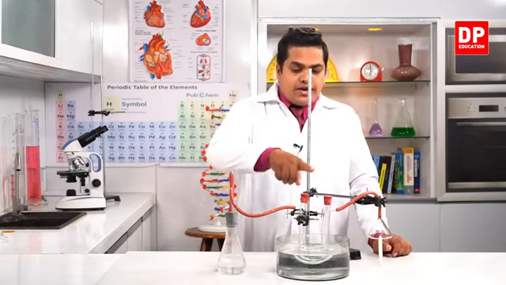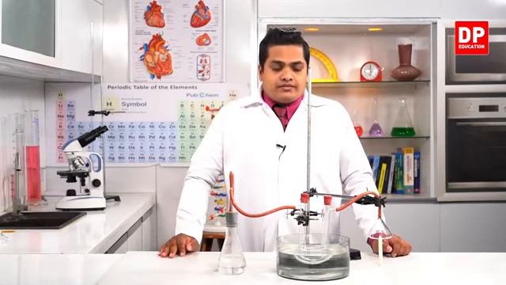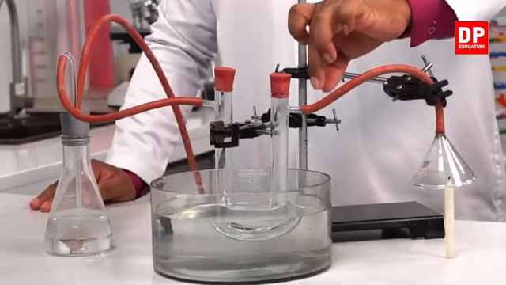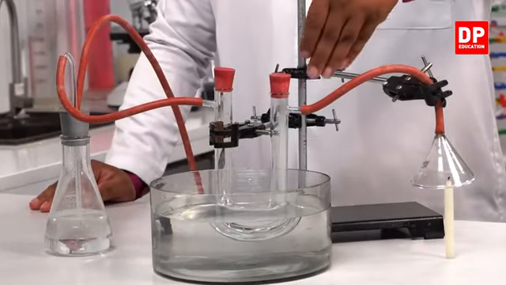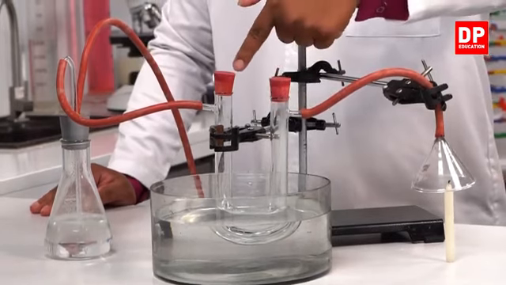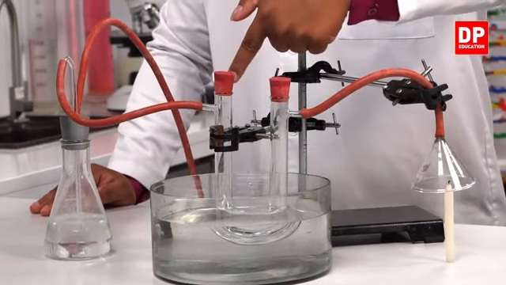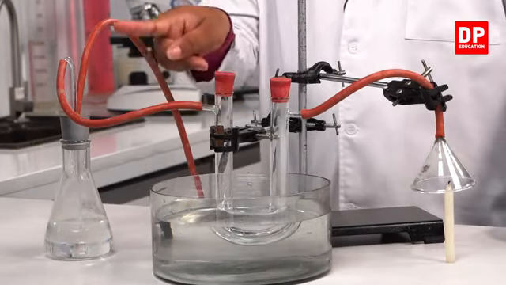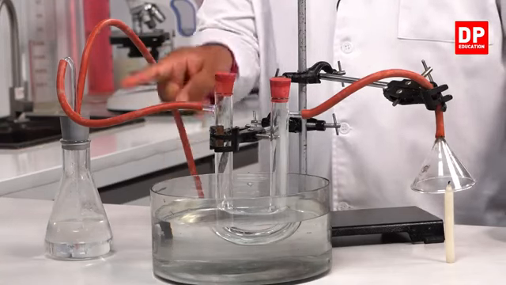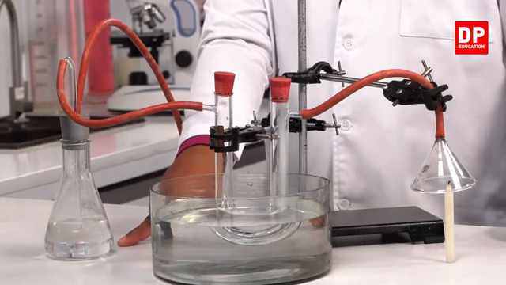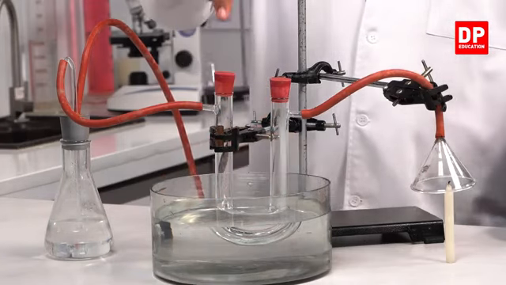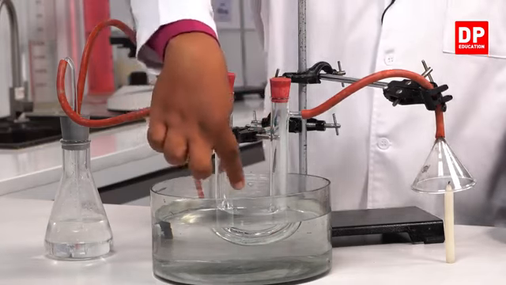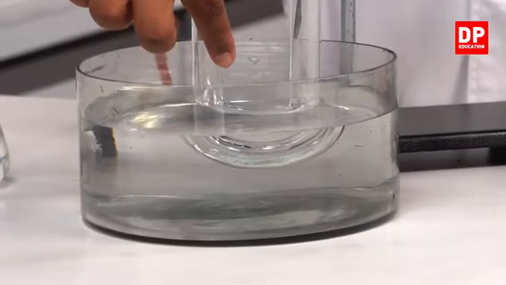At the two ends I have applied stoppers so that the gas which is coming from here goes through to the next arm, and exits from the nozzle here towards the other vessel which is here. Inside the U tube here you can observe there is a certain chemical.